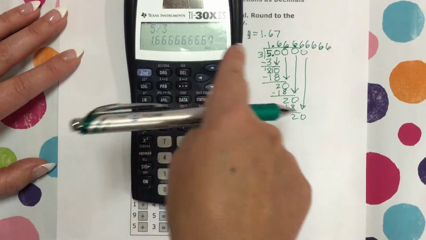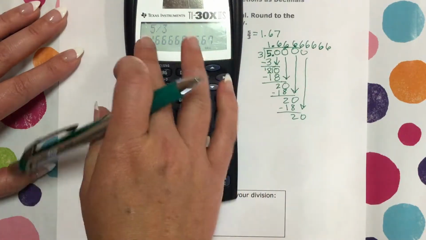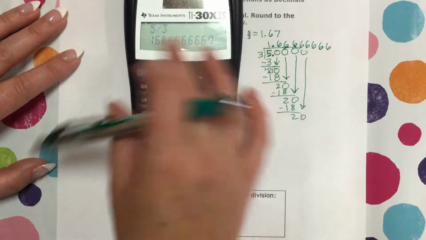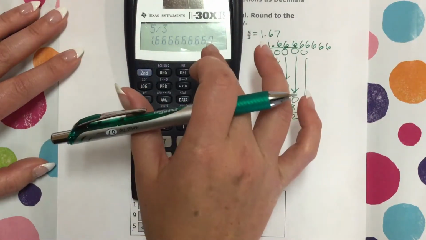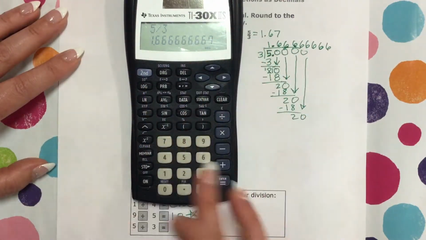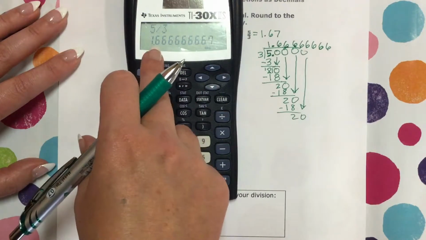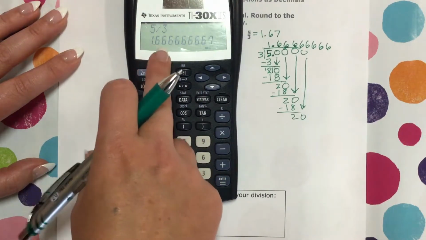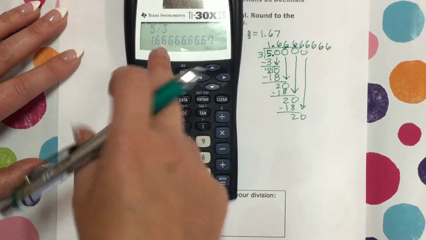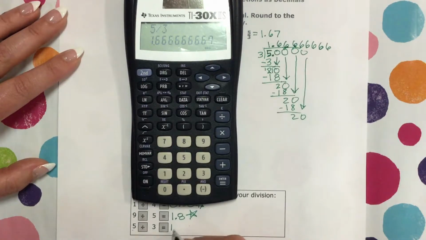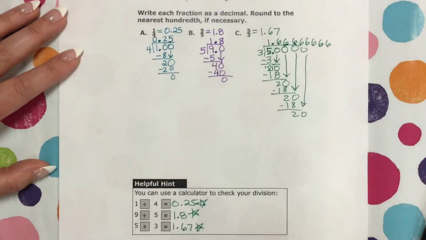That would be a 6, but it ran out of space in this screen, so it rounded its last digit to 7. But for us, we are going to round it to the nearest hundredth. So that's the tenths, that's the hundredths. That 6 rounds up to a 7. So our answer is 1.67, which is exactly what we got. So all right, there we go.